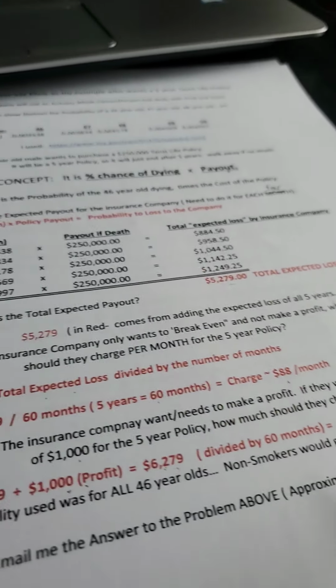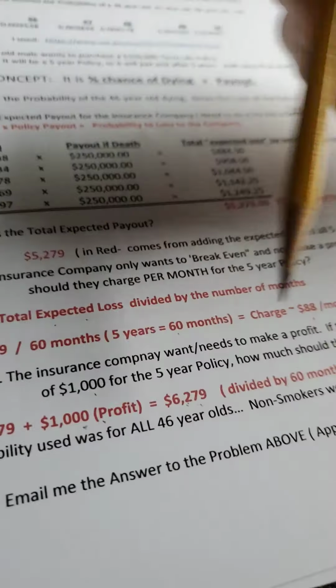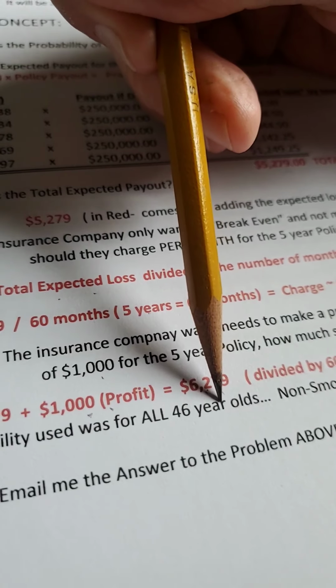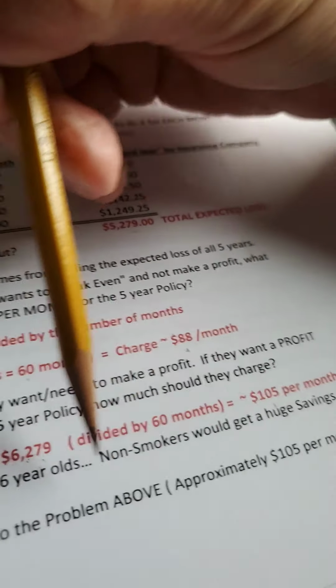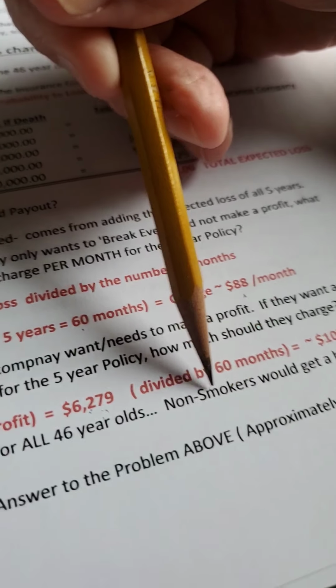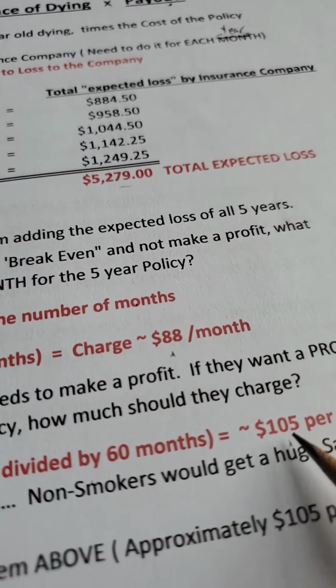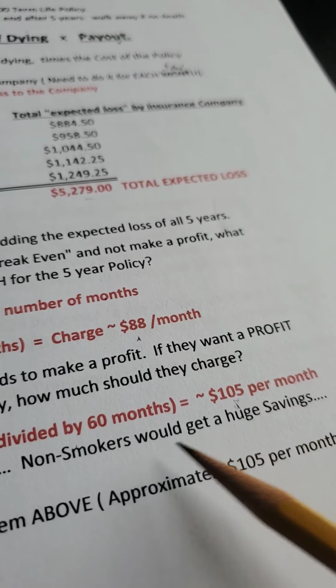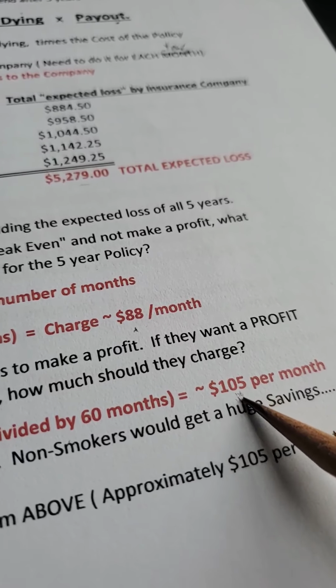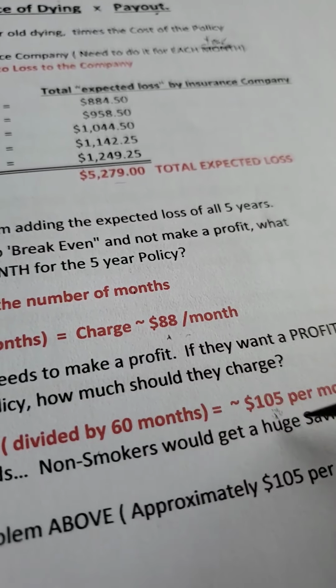I wanted to mention that the probability used was for all 46-year-olds. Most places have what they call a non-nicotine or non-smoker rate and a nicotine rate. If you are a non-smoker, it would be a lot less than this. But if you're a smoker, it's going to be every bit of this, maybe more. So this is kind of the average 46-year-old.